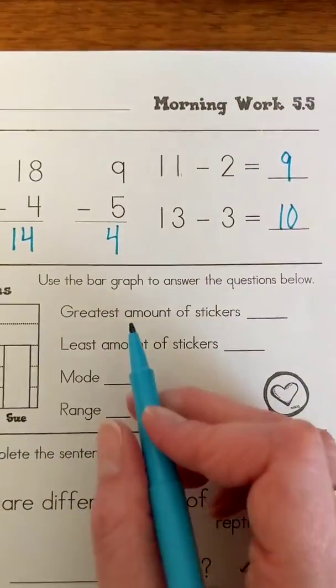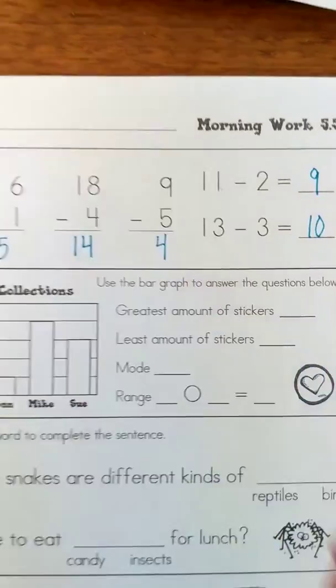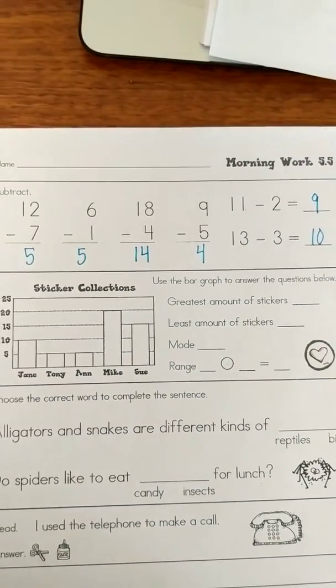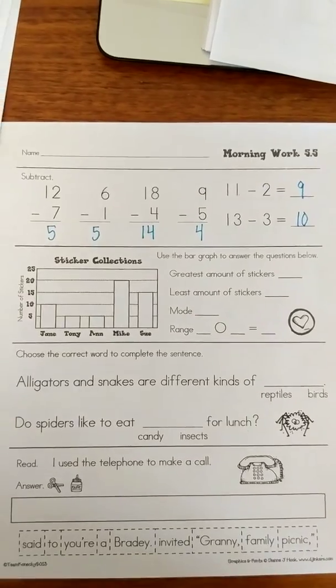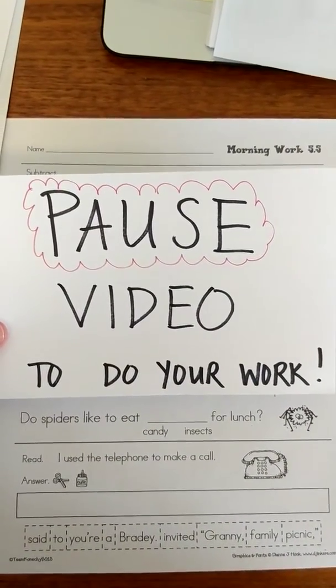So they want to know the greatest amount of stickers, the biggest, and the least amount of stickers, the smallest number. You guys can do those two on your own. So pause the video, find the greatest and the least.